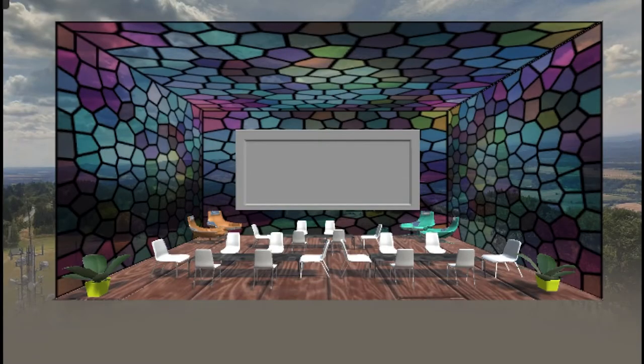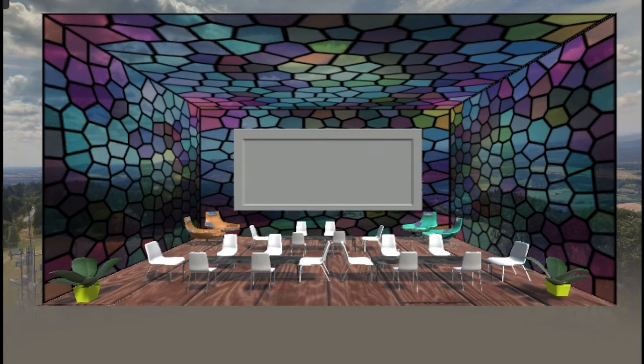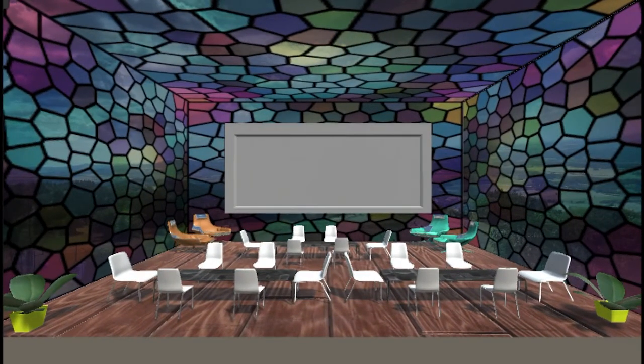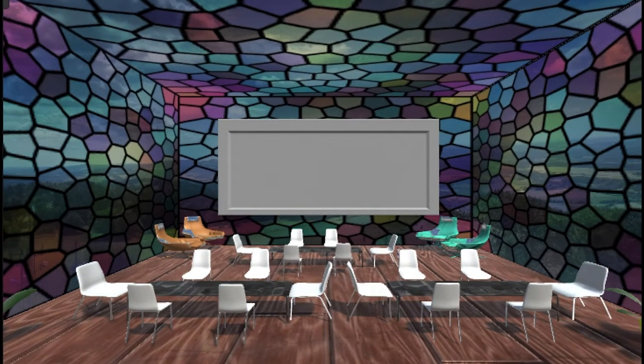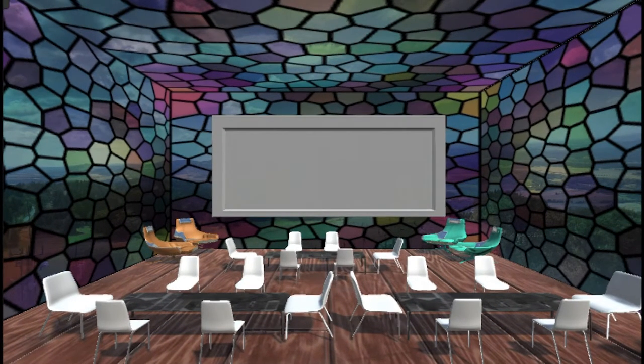I also designed the conference room that is seen here. This scene was deliberately created so that the characters can sit down. Designing this scene was the most time-consuming aspect of the project for me because there were a lot of scaling issues to deal with, and there were also a lot of problems once the character was put into the game.